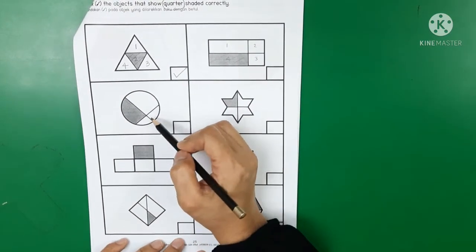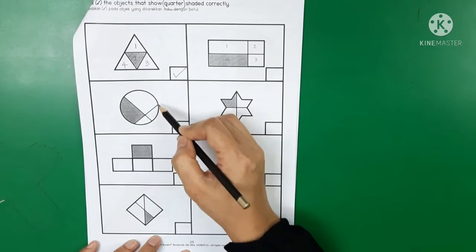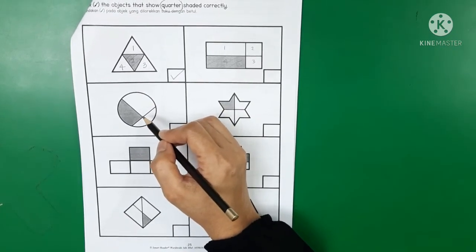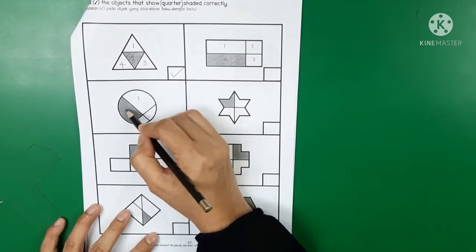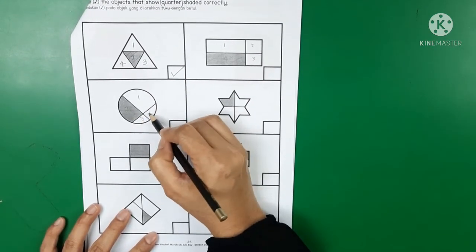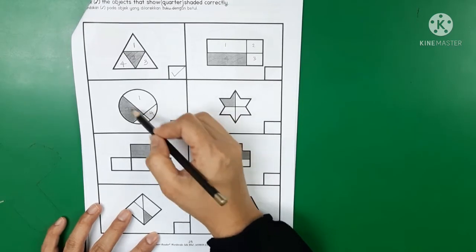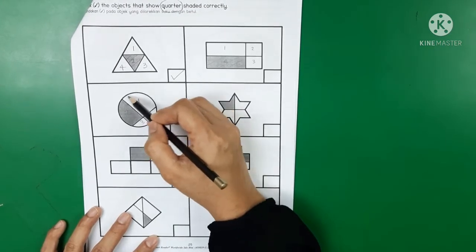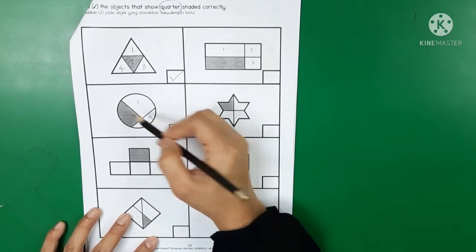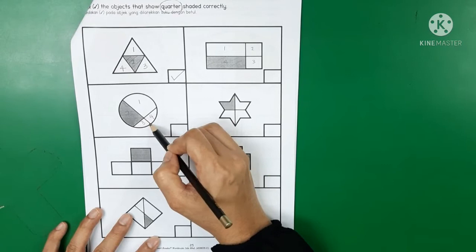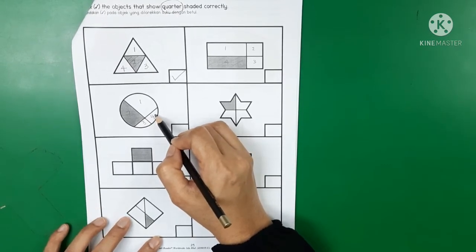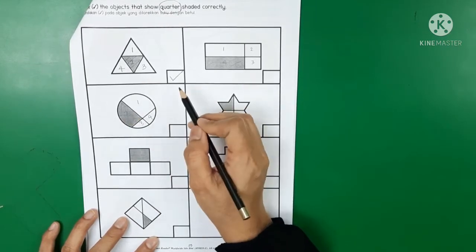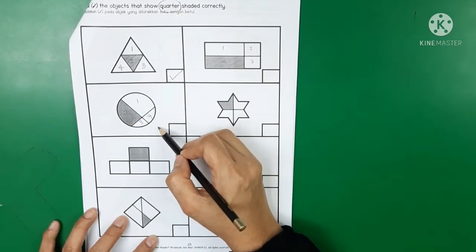Now look at this shape over here. This is a circle and it had been divided into 4. 1, 2, 3, and 4. But look at the sizes, they are not the same. This is big. This is slightly smaller, and this is the smallest as compared to this. Therefore, this shaded area here does not show a quarter correctly.